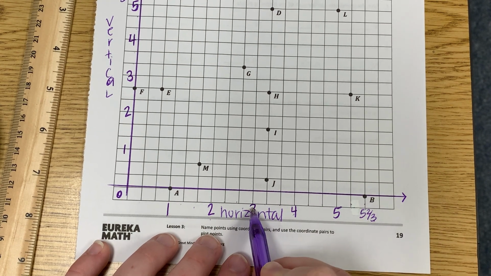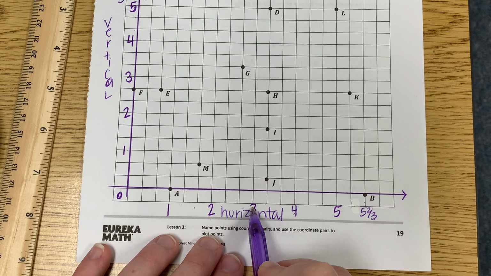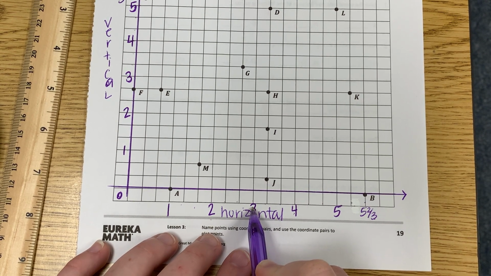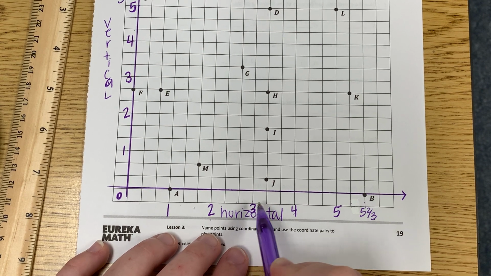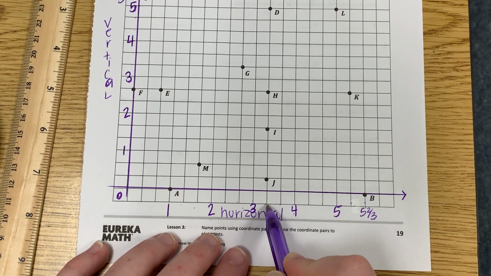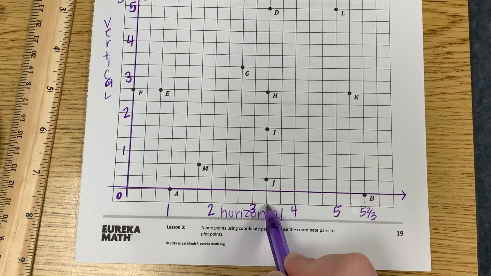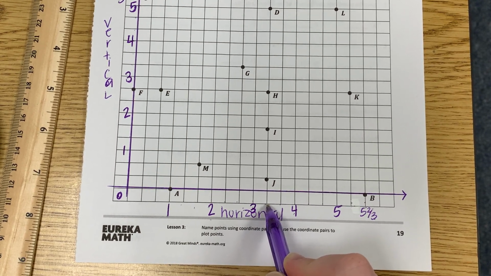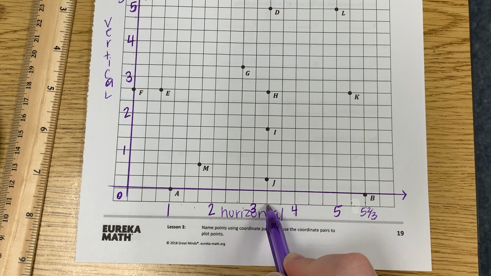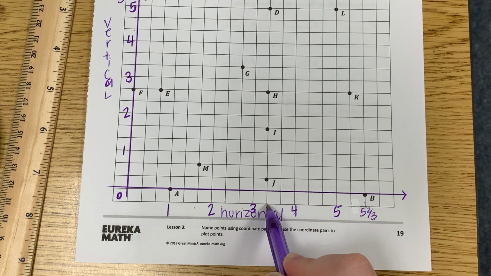So here's 3. And each of the lines between them are equal to what? 1/3. So this is going to be 3. So this next line is what? 1/3. I want you to tell me what coordinates line up at 3 1/3.